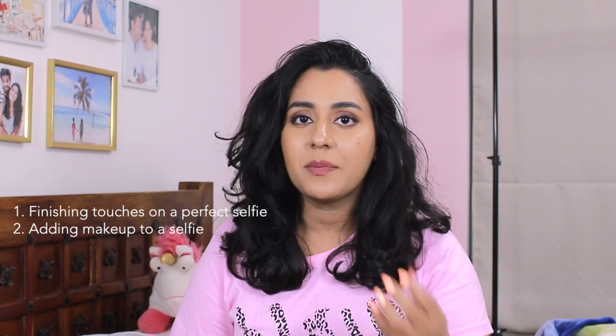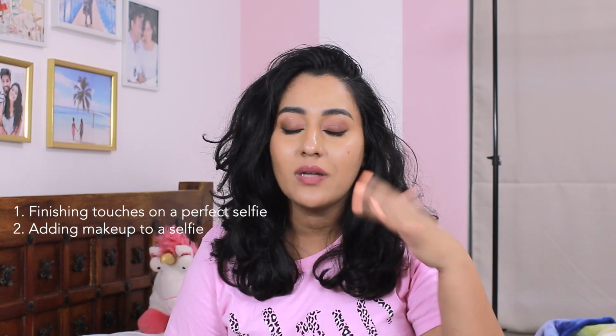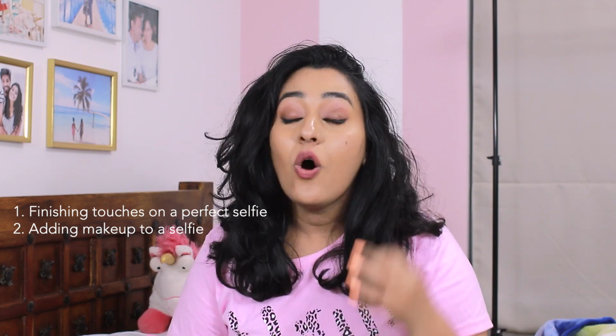My skin looks flawless but I just want some lipstick over here, I just want some eyeshadow here, or there are just some few blemishes that I just want to quickly fix, or I have my makeup on but I want to enhance it. So these are some of the tips and tricks that I have learned throughout these years to just edit my selfies and just give it a super quick fix.